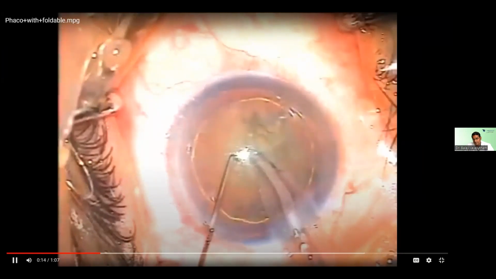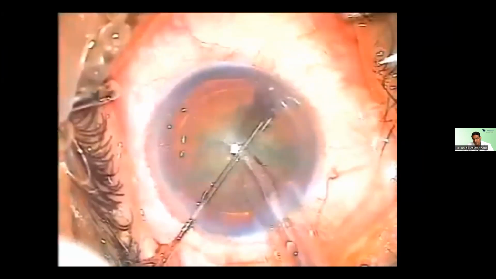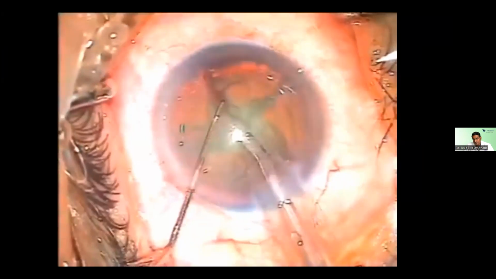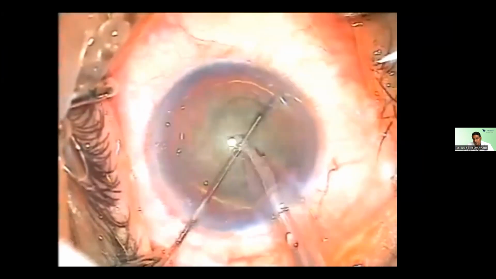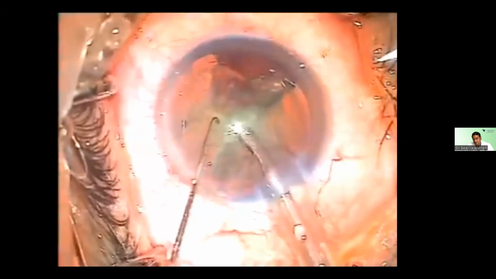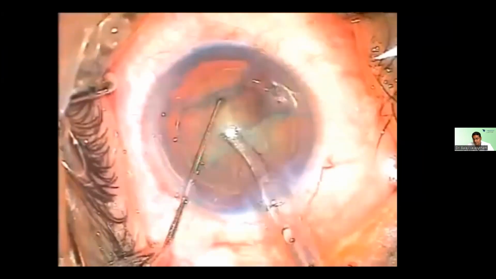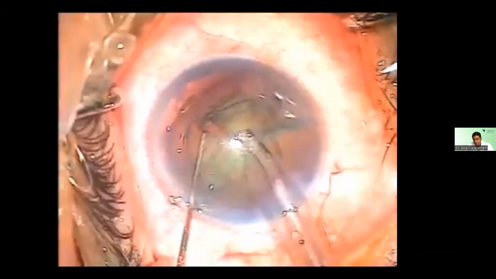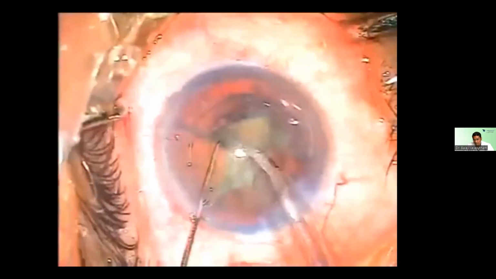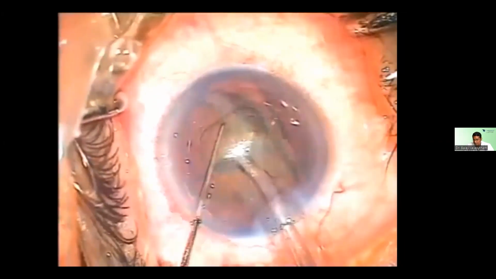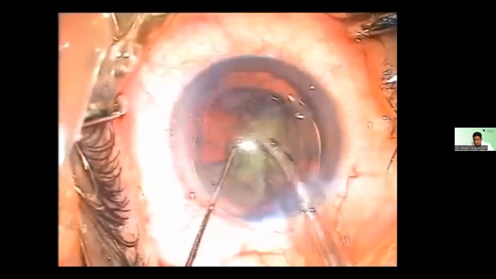Now he's breaking the nucleus into small pieces and then eating it. Look how relatively easy it is for the surgeon to break this into smaller pieces. So he's breaking a soft cataract into smaller pieces. The nucleus grade should be NS 2 to 3, which is ideal for learning.